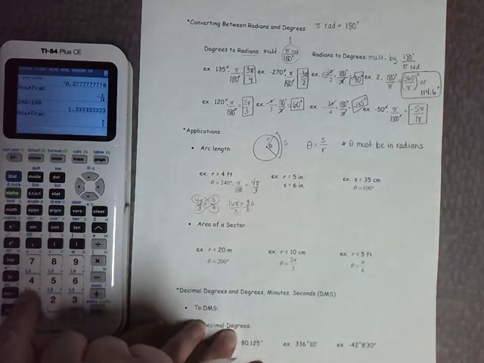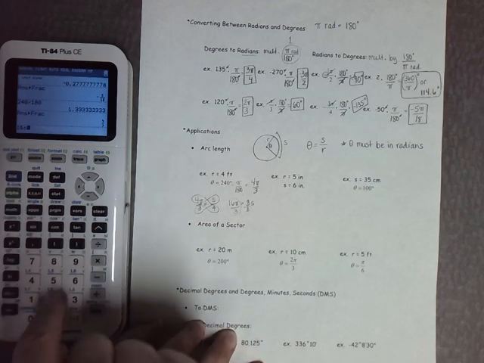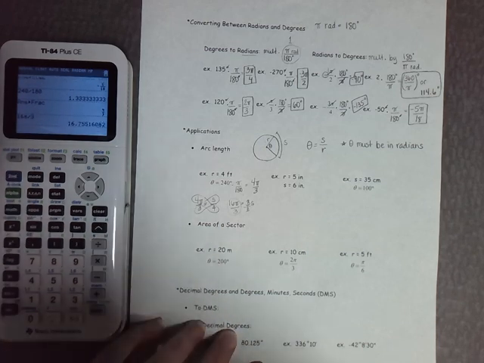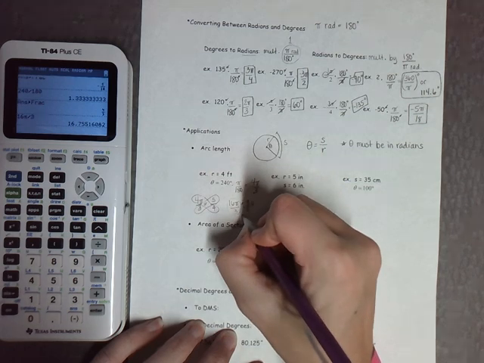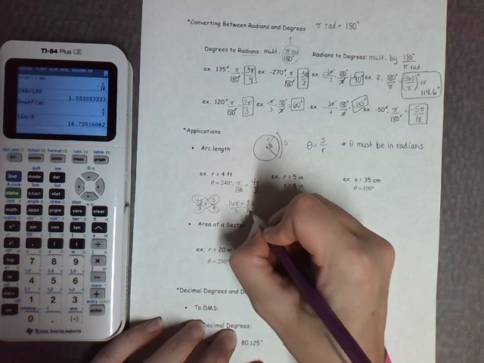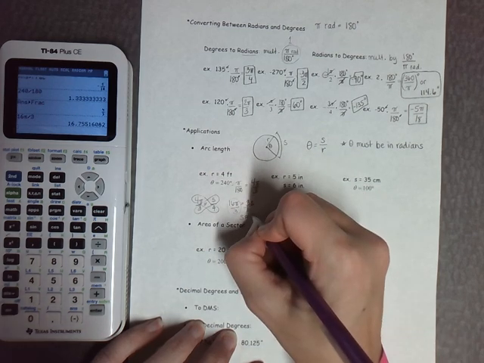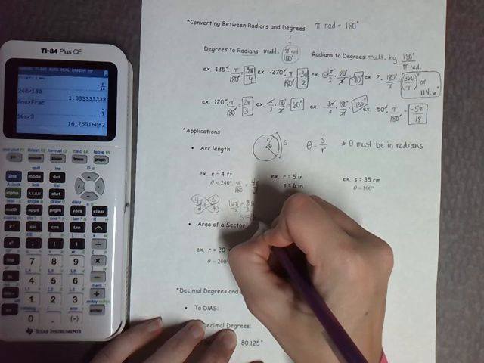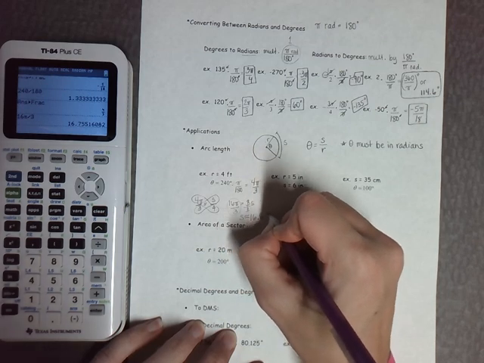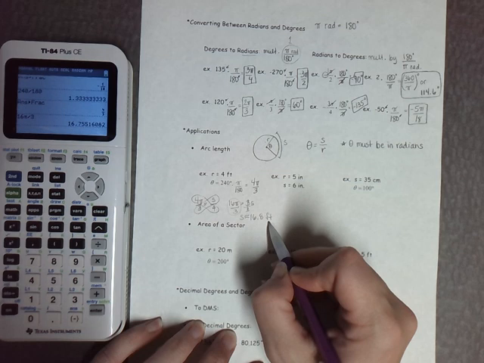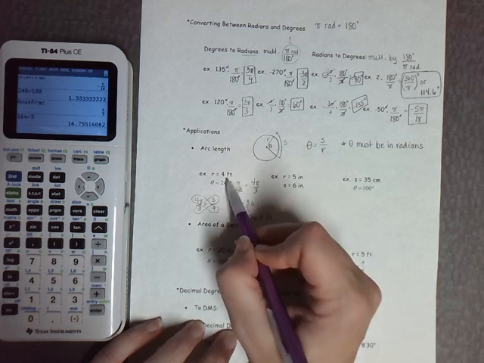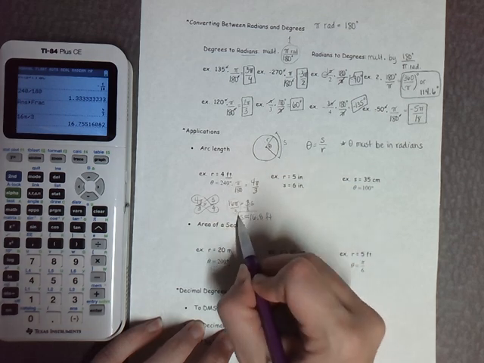If I wanted a decimal answer, I'm going to go ahead and type it in, 16 pi divided by 3. So my arc length is approximately, I'm just going to round to the nearest tenth for now, 16.8 feet. Your arc length is always measured in the same units that your radius was measured in.